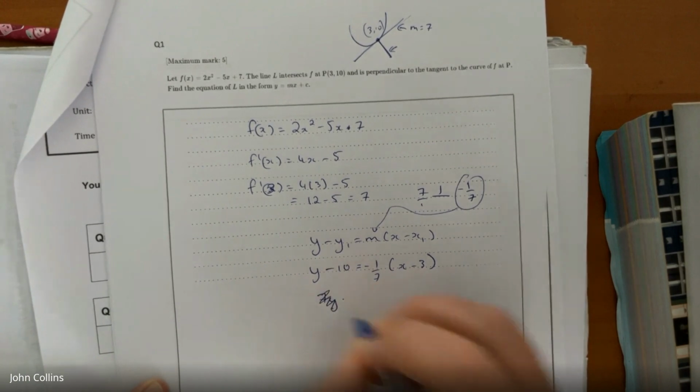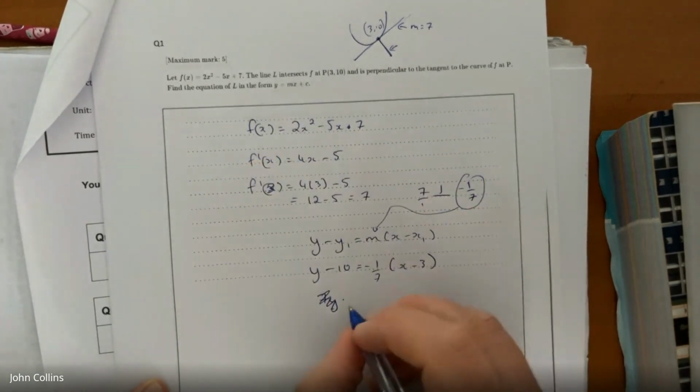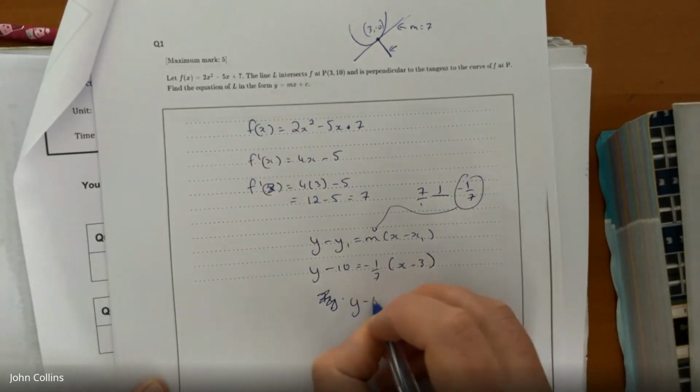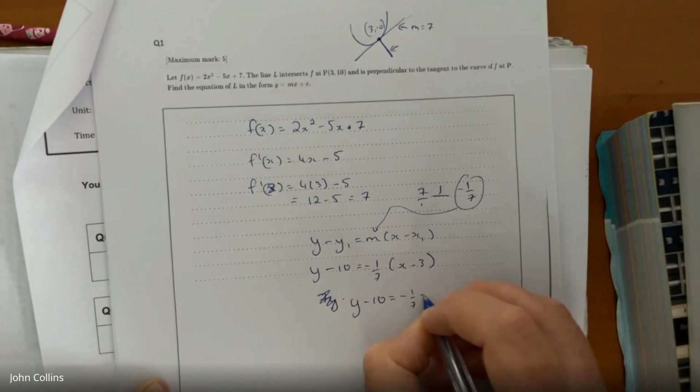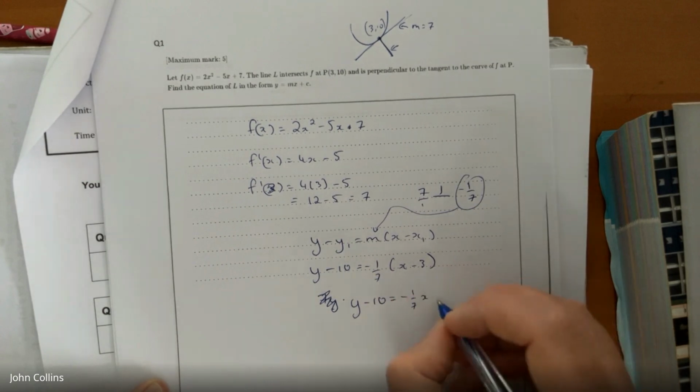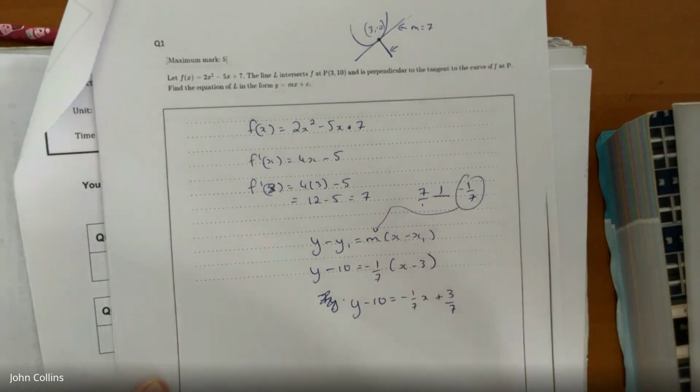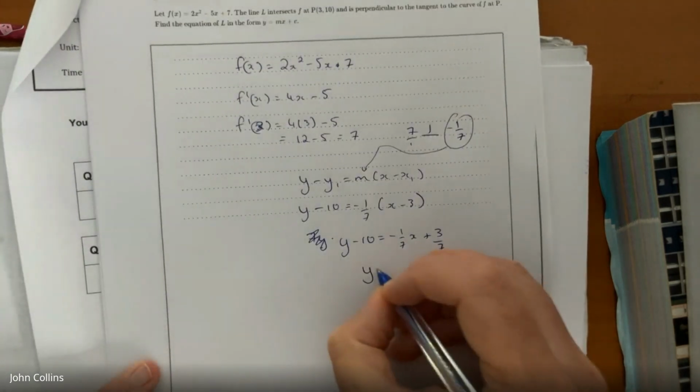Oh no, let me read the question. It needs y equals. Okay, so we don't need to do that. y minus 10 is equal to minus 1/7 x, and then I think that's plus 3/7. And then I've got to combine this.